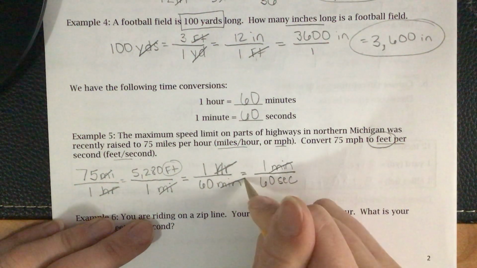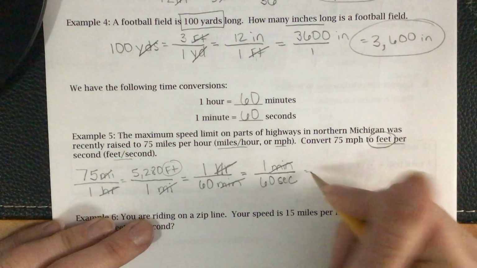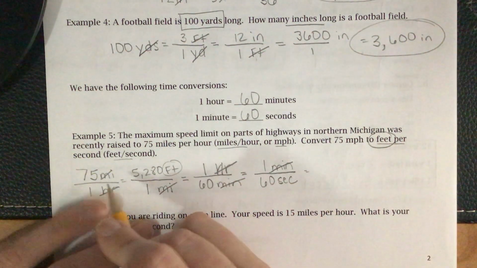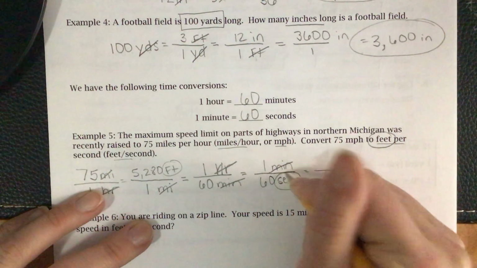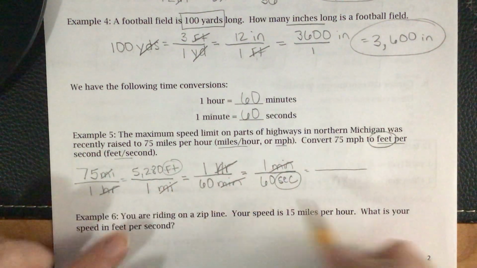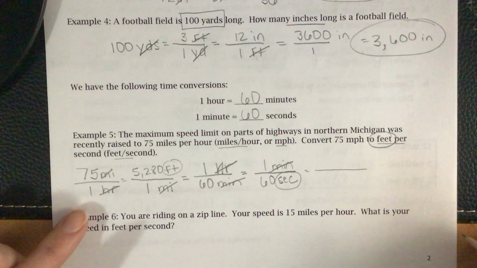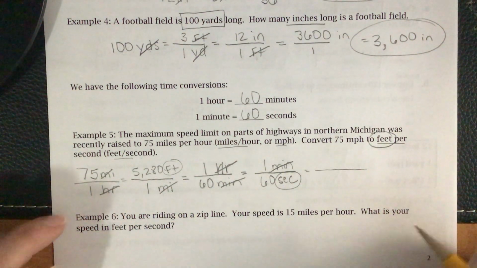So I'm going to cross off minutes, and I'm going to get what I need to multiply. I need my seconds, and so I've got my feet and I've got my seconds. I'm going to multiply straight across.